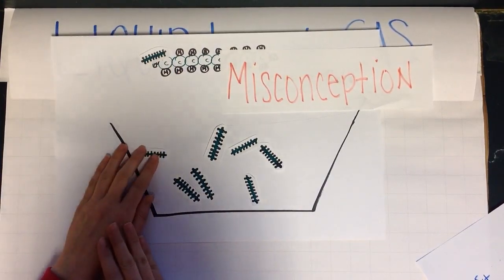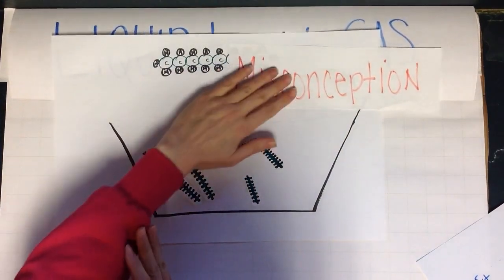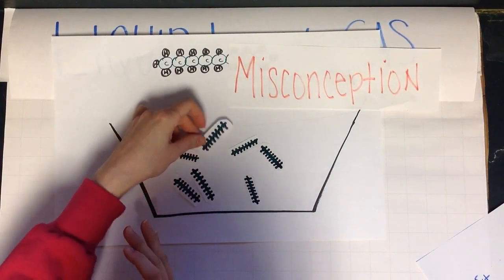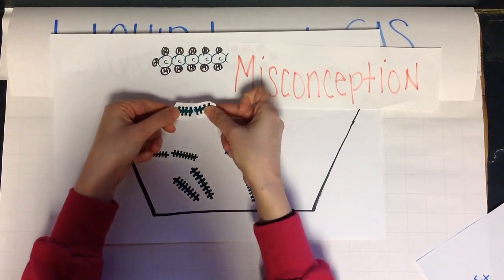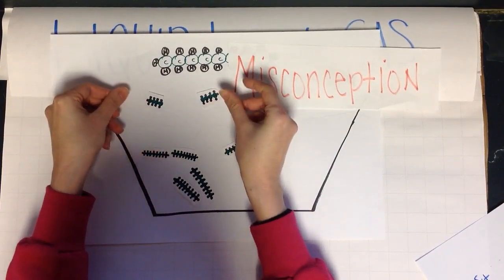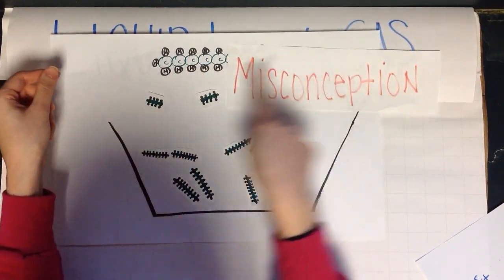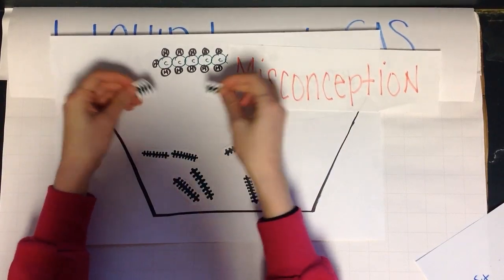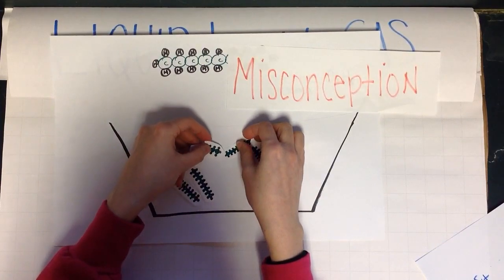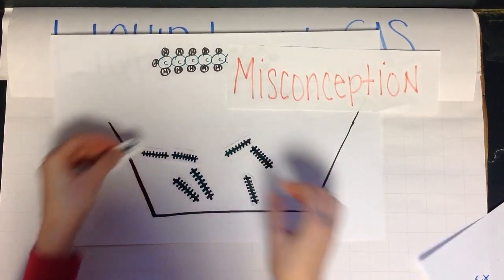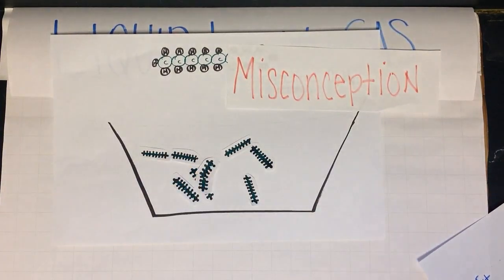Some students think that in order for the molecule to evaporate, it has to break apart. That is not true. That is the misconception. Molecules don't break apart. They just break free from the rest of the bunch. That is also true in water.